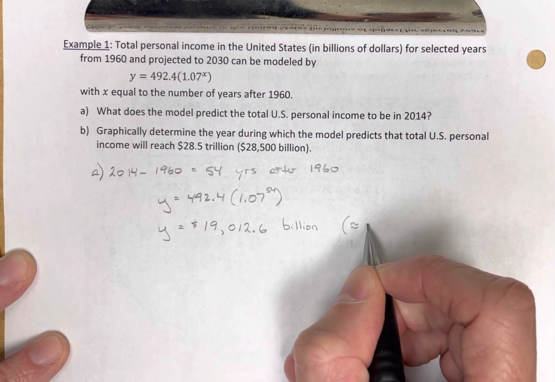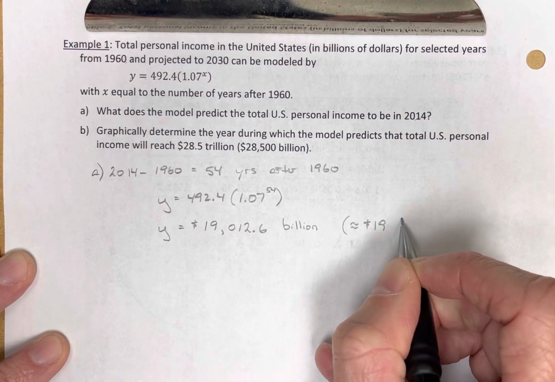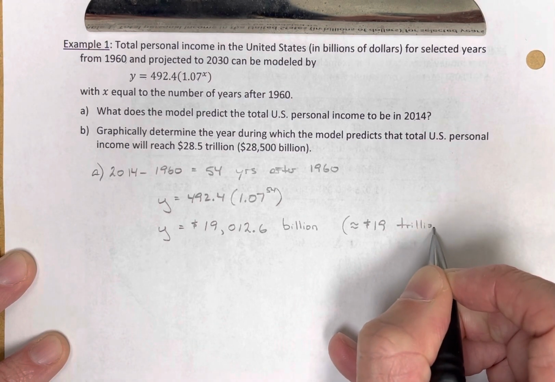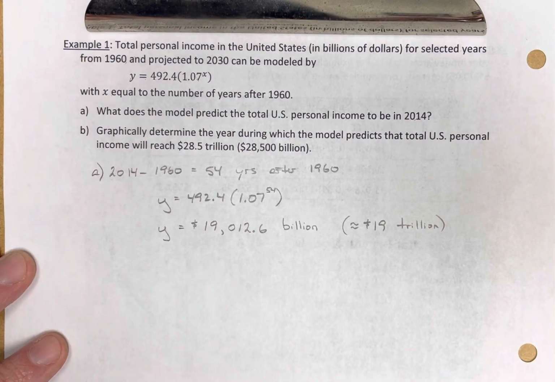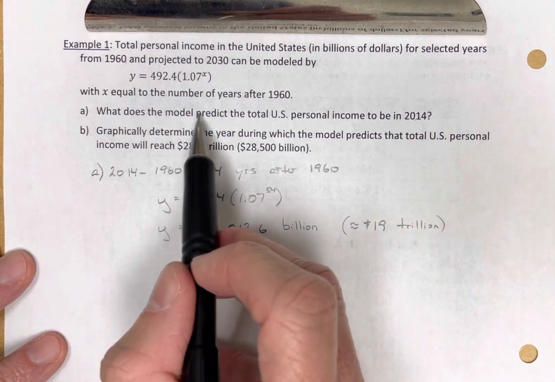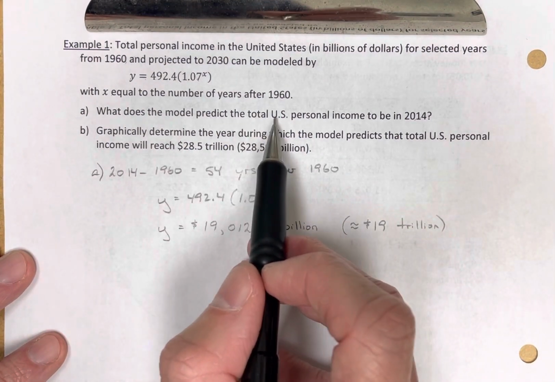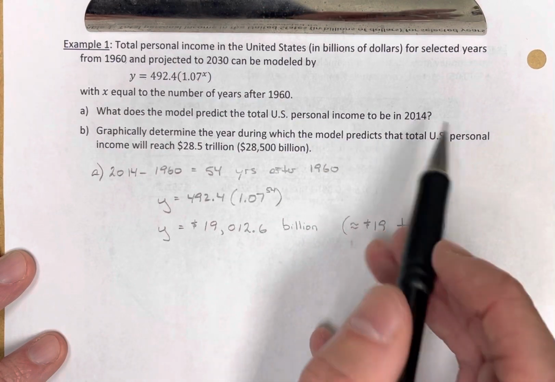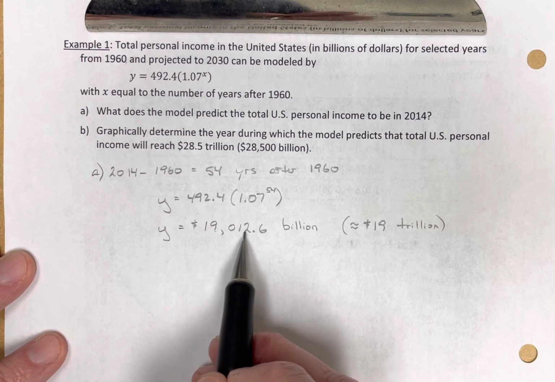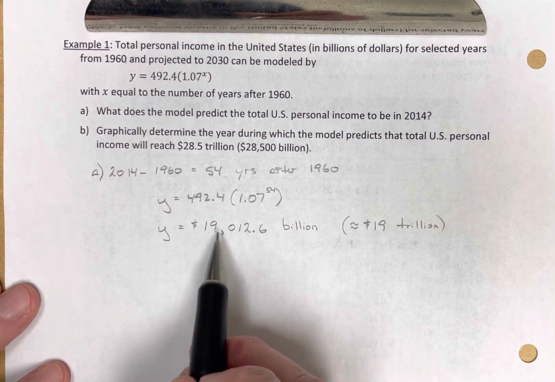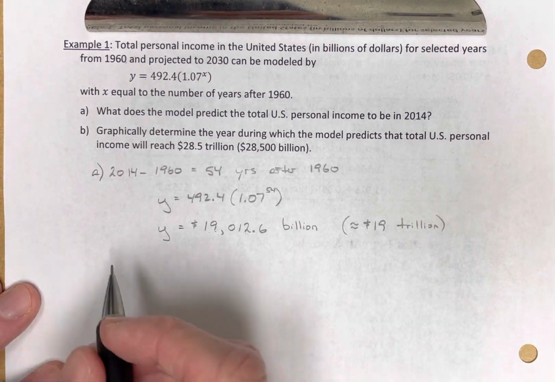This is approximately 19 trillion. Move the decimal 3 to get to trillions, you get approximately 19 trillion. The model predicted the total U.S. personal income in 2014 would be a little over 19,000 billion. And 19,000 billion is the same as 19 trillion.